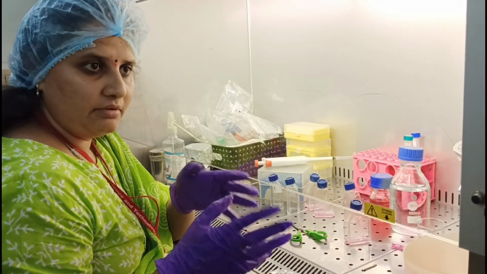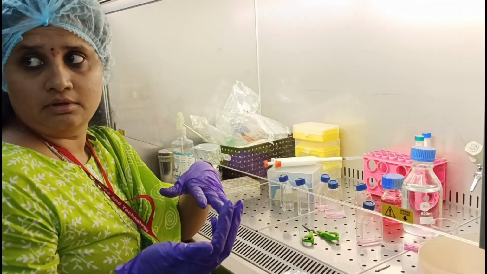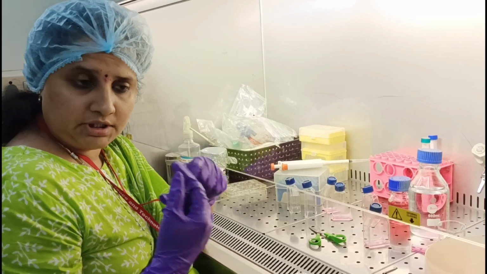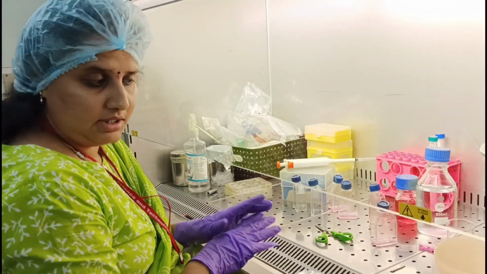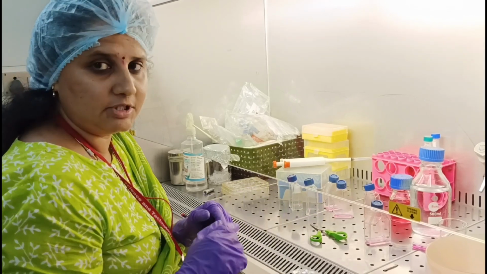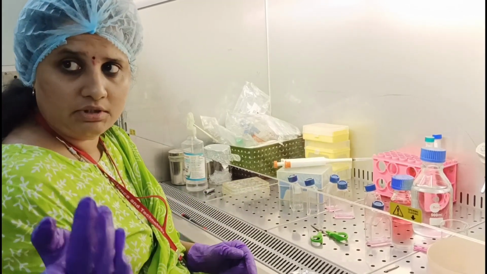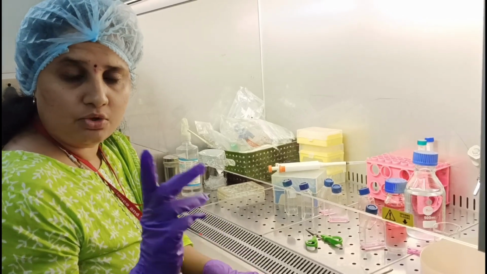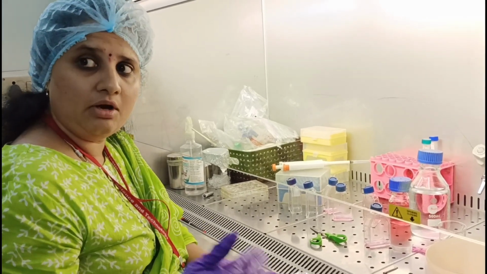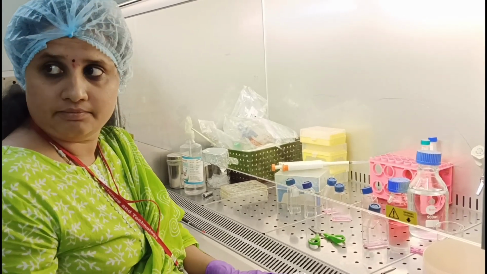If incubation time is more with the trypsin, cells may die. Right? So to check the viability, what you can do is, at this point of time, after completely separating the cells, you can take some sample, add trypan blue and count the cells, so that you can get the number of viable cells per 1 ml. So based on that you can decide how many flasks to split into.